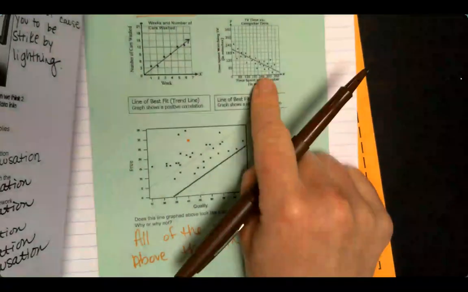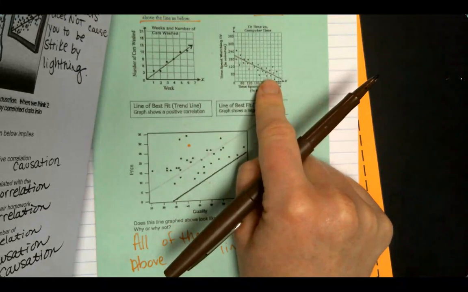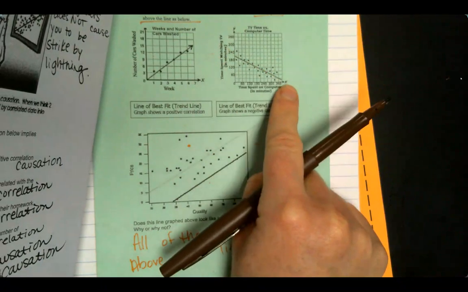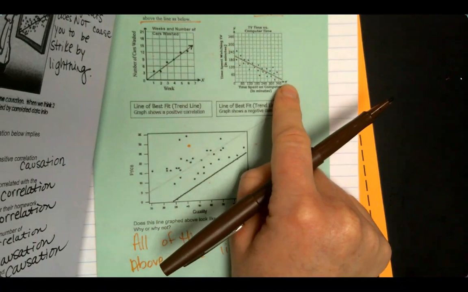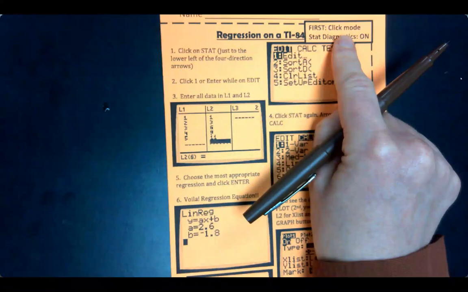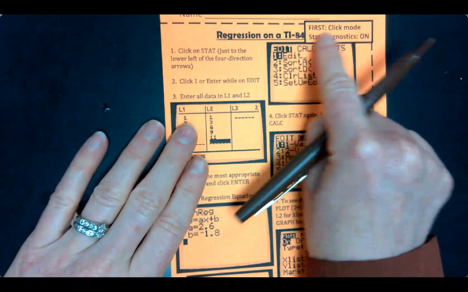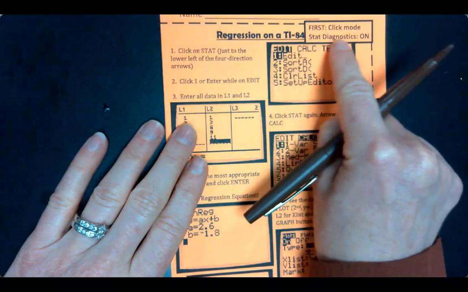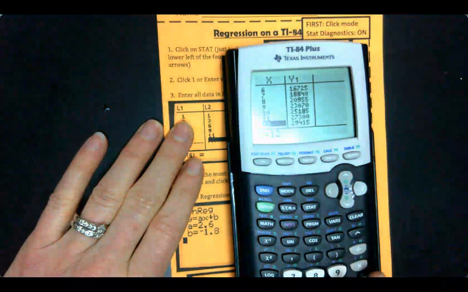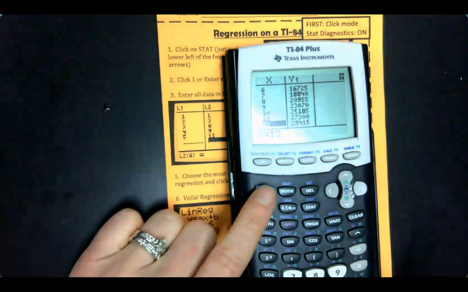We're also going to use the calculator to plot the scatter plot on the graph and also graph the linear regression equation, the line of best fit. Okay, so let's start off by looking at our instructions here. It says first, click mode, stat diagnostics on. So get your calculator, clear out your memory.